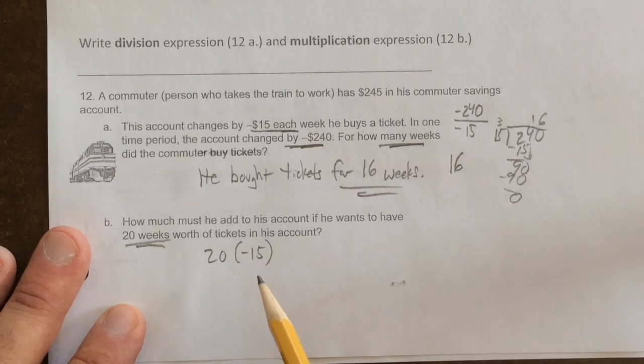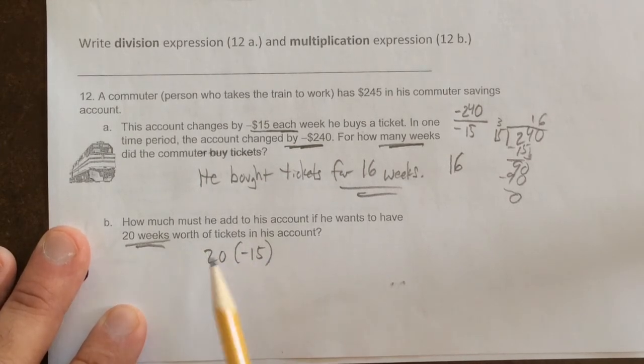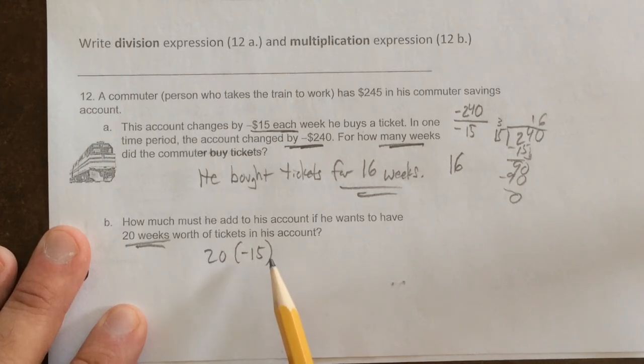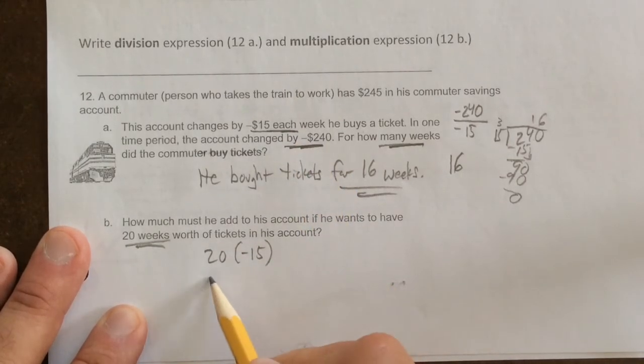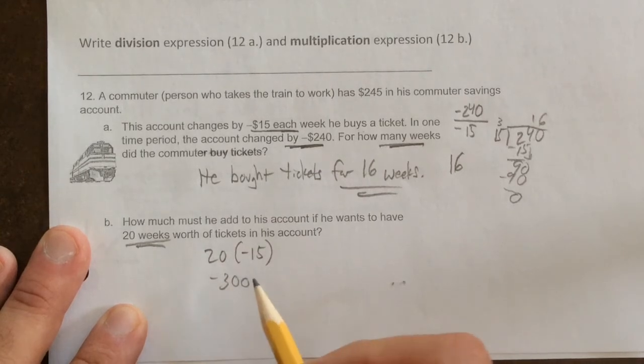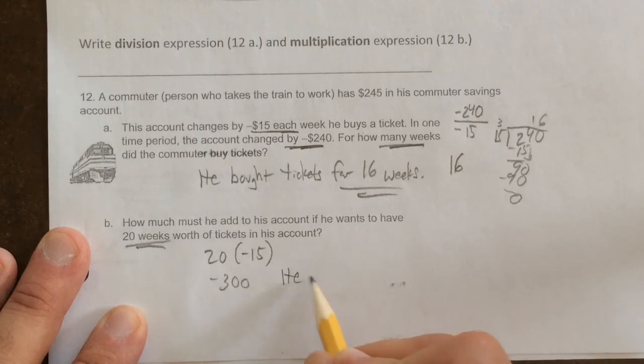So now in part B, if you want to find out how much he needs in his account to have 20 weeks worth of tickets. So 20 weeks, every ticket's $15. Okay, if you bought one a week, ends up being -300, which means he needs $300.